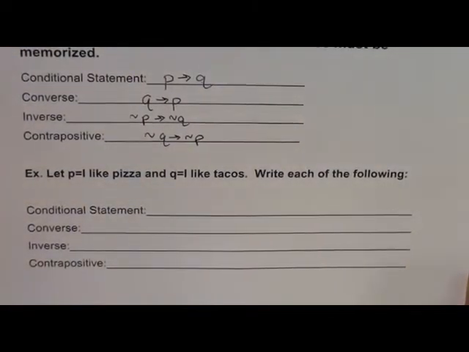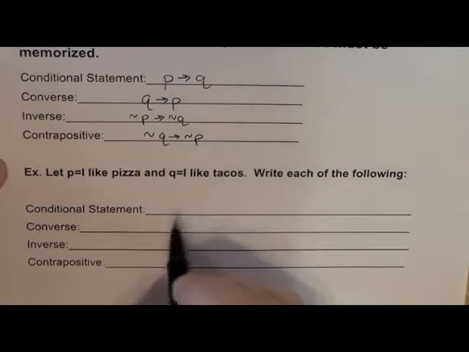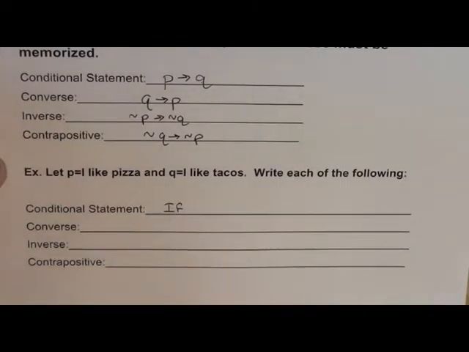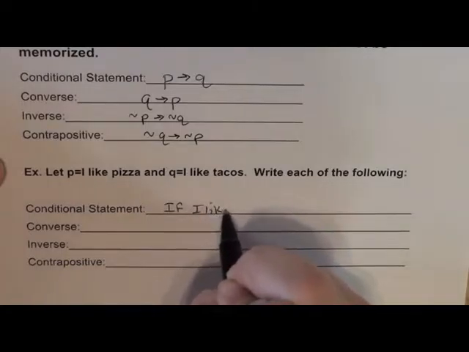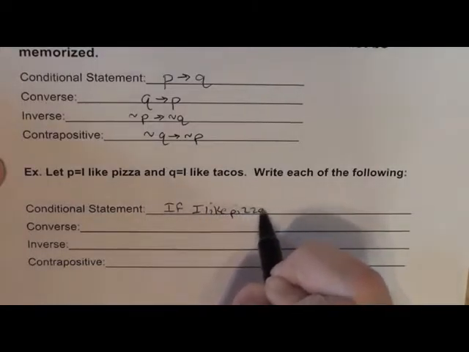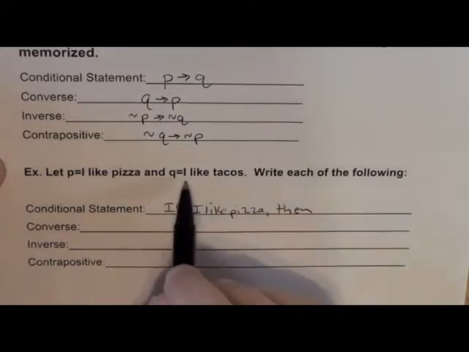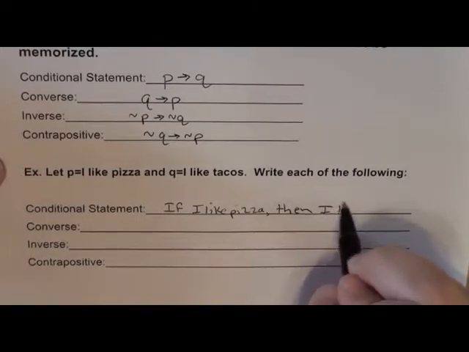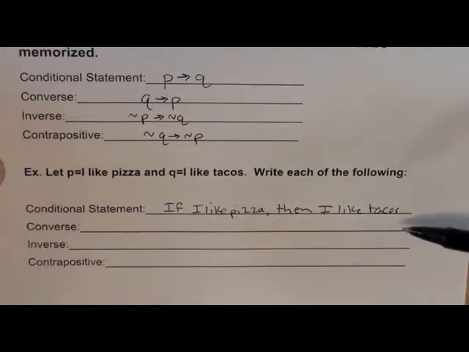So the example, let P equal I like pizza and Q equal I like tacos. Write each of the following. The conditional statement. So for the conditional statement, it's if P, then Q. So it starts if. If P. Well, P is I like pizza. So if I like pizza, then Q. Then Q, I like tacos. So the conditional statement is, if I like pizza, then I like tacos.